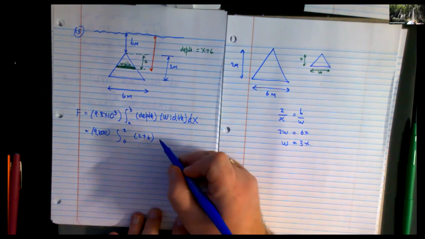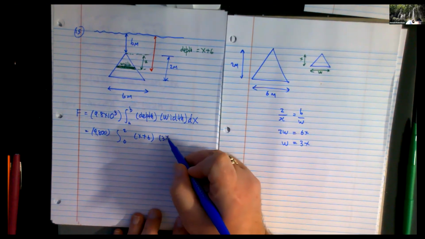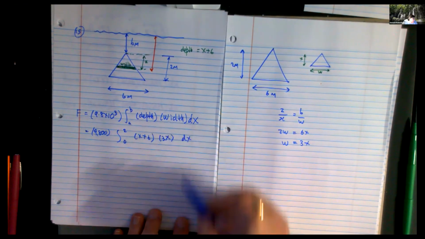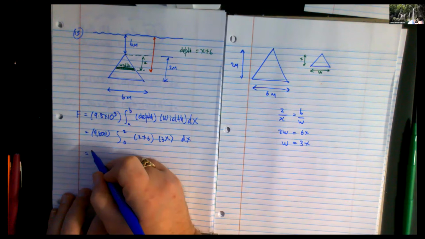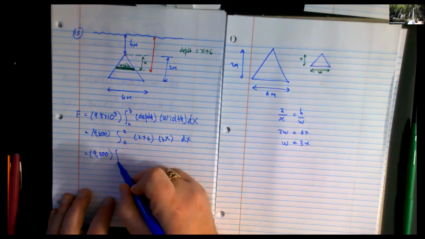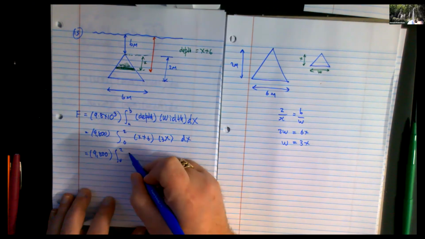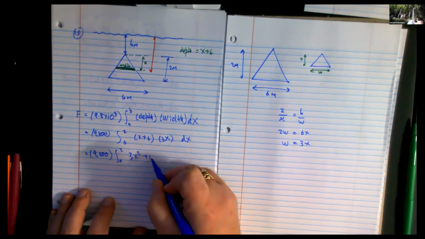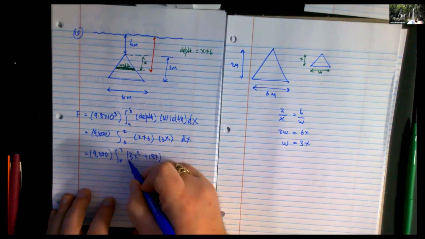Which means we have this integral. So it's going to be 9,800 times the integral from 0 to 2 of 3x squared plus 18x dx.